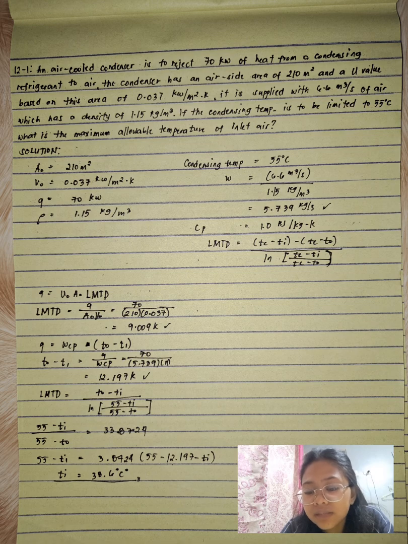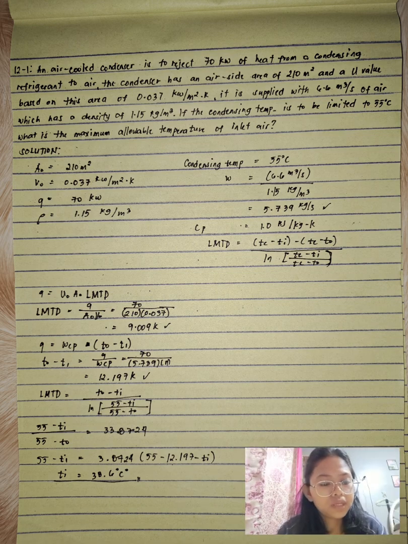If the condensing temperature is to be limited to 55 degrees Celsius, what is the maximum allowable temperature of inlet air?